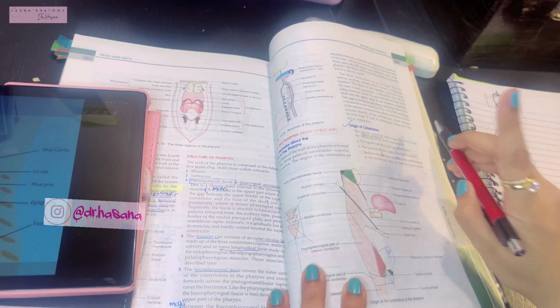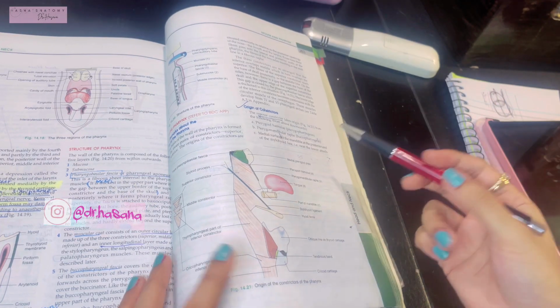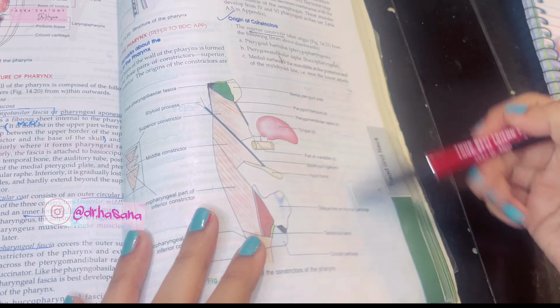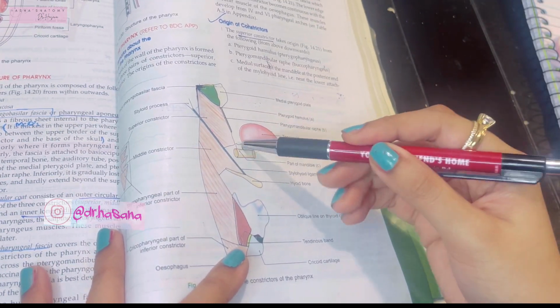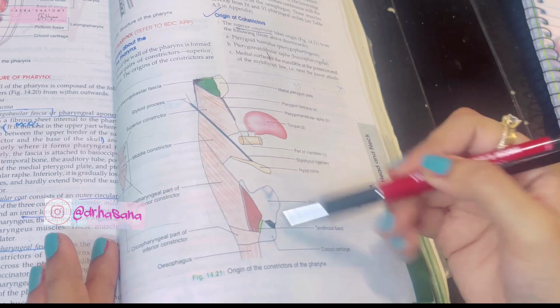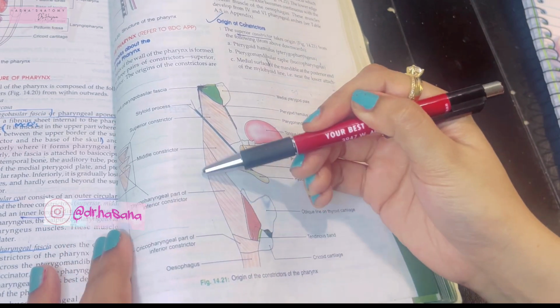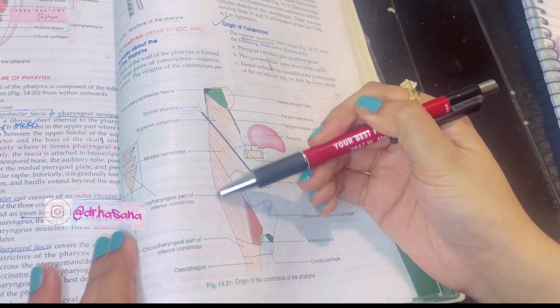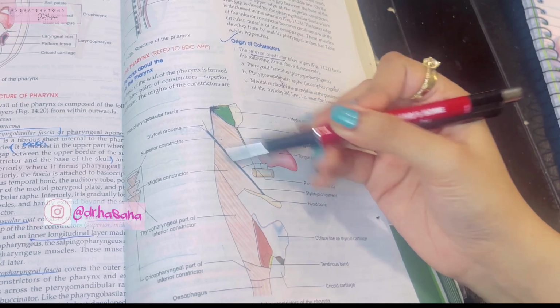All right, let's talk about the first constrictor. This diagram over here is showing you the side view of the whole pharyngeal situation. This is the anterior side, this is the posterior side. You can see the tongue is lying anteriorly. This is the mandible and the teeth, the hyoid bone, thyroid cartilage, the cricoid cartilage, and posteriorly you can see all these muscles are going to join this area, the midline raphe, the pharyngeal raphe. First, let's talk about the first muscle. This is the superior constrictor.